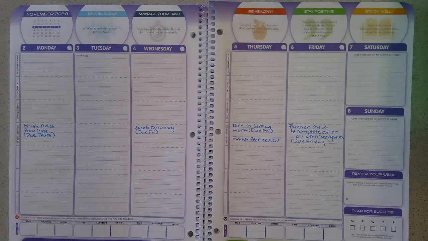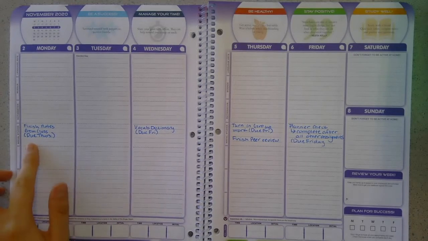Because I have class on Monday and Thursday, what I made sure to do as my asynchronous time when school ends in the afternoon is to finish that classwork. So on Monday, I wrote finish class notes. And then I also made a note that they are due Thursday. So they're due before I come back to class. So I need to make sure that those are done.